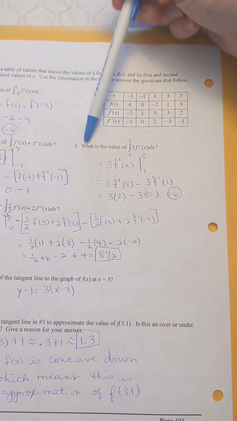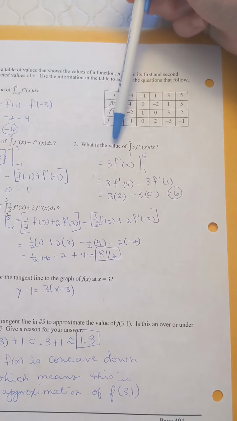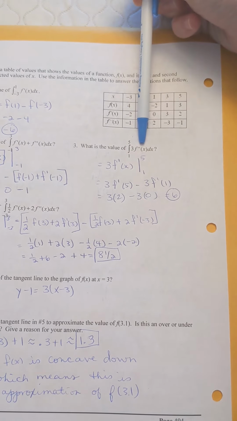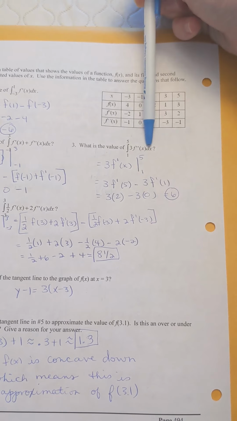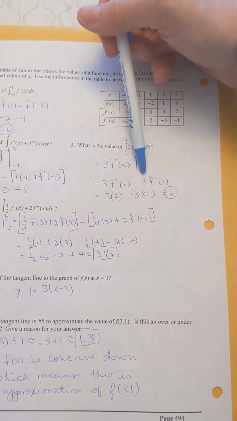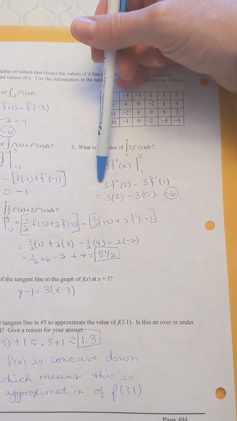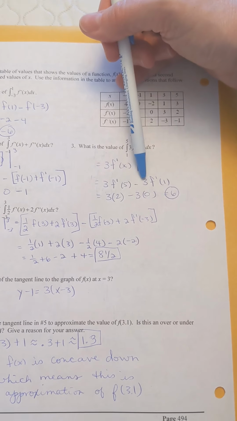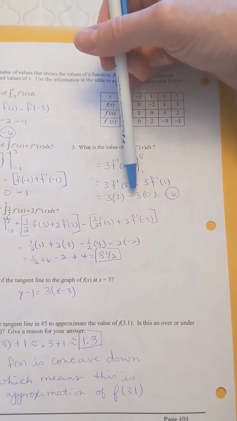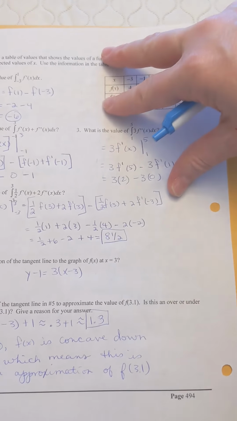Number 3, what's the value of the integral of 3 times f double prime of x dx? So that's going to be 3 times f prime of x from 1 to 5. So you've got 3 times f prime of 5 minus 3 times f prime of 1. 3 times 2 minus 3 times 0, you get 6.